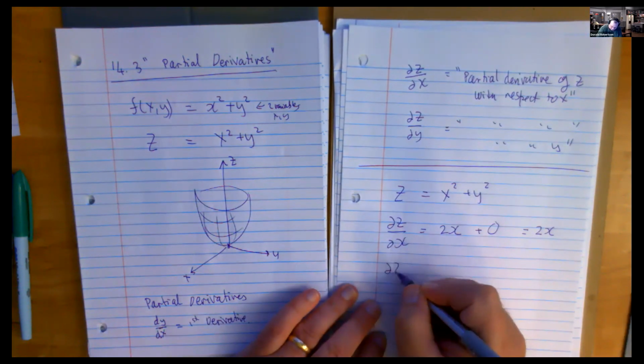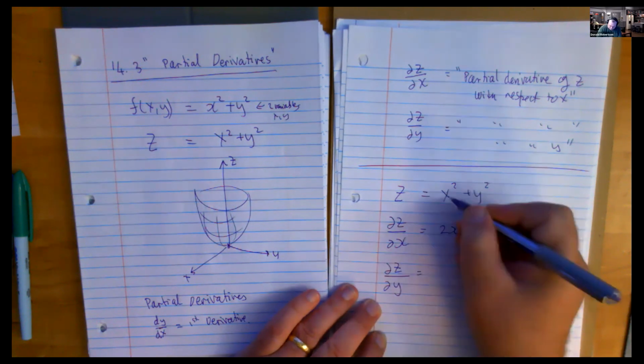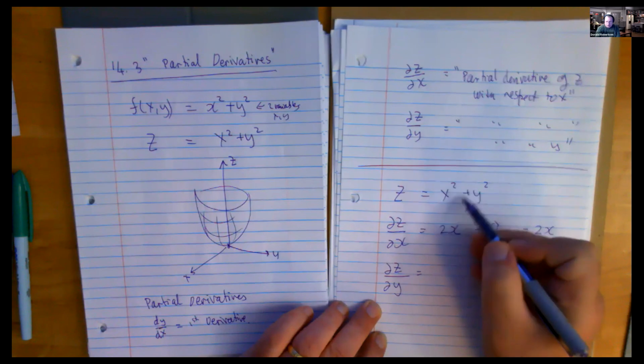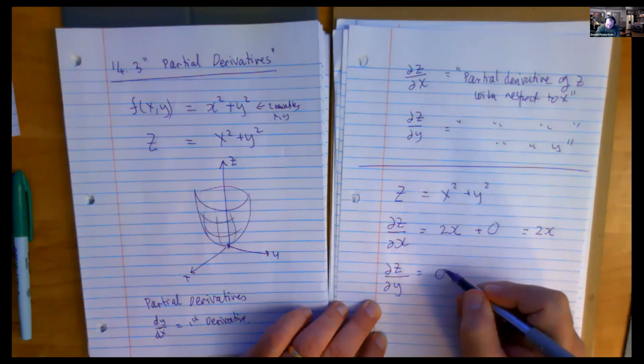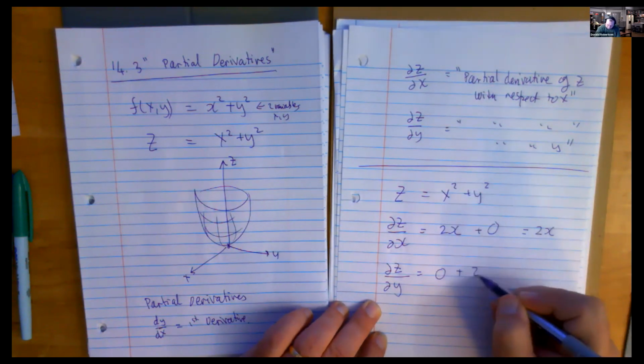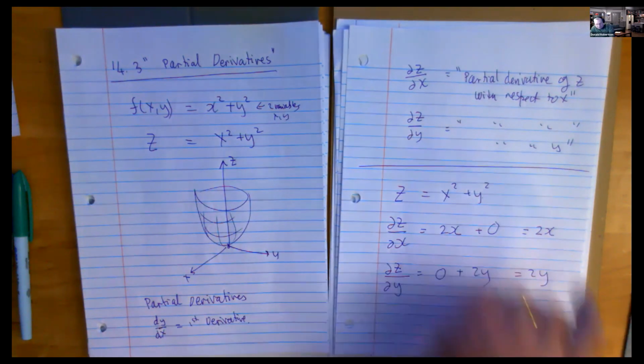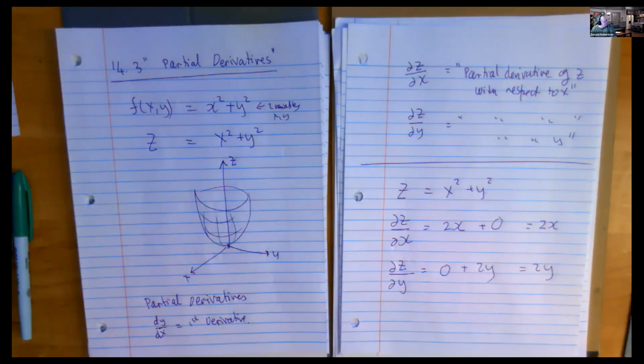Now, if you do the partial derivative with respect to y, this fella is treated as a constant, gets you 0, and this guy gets you 2y. And can you see in this case, the partial derivative is not the same?